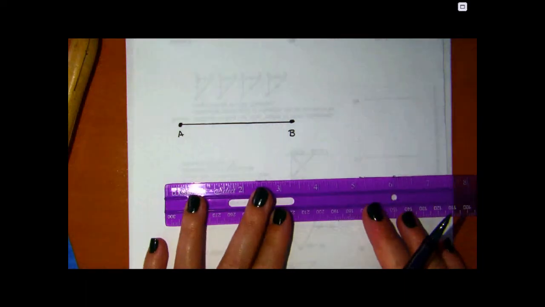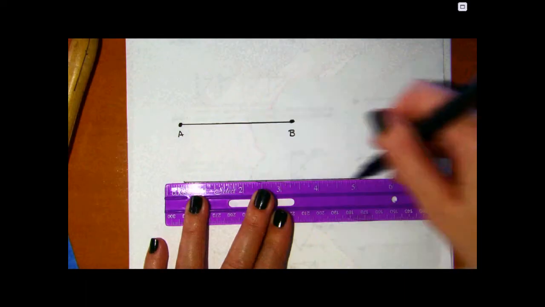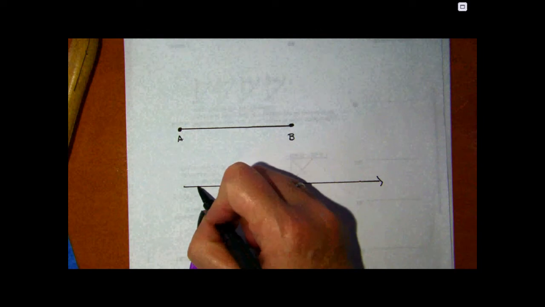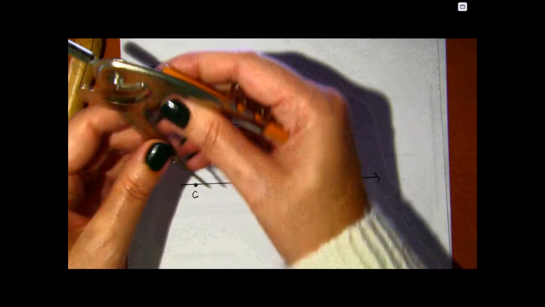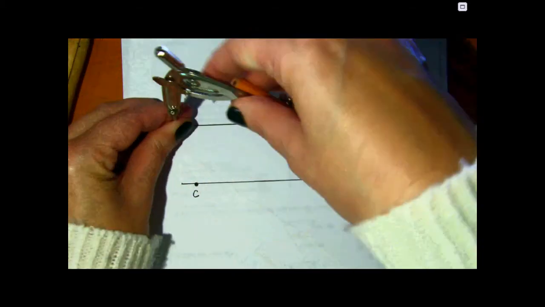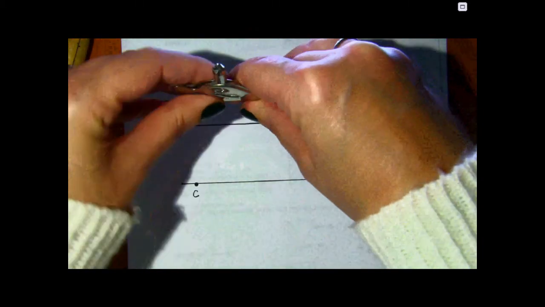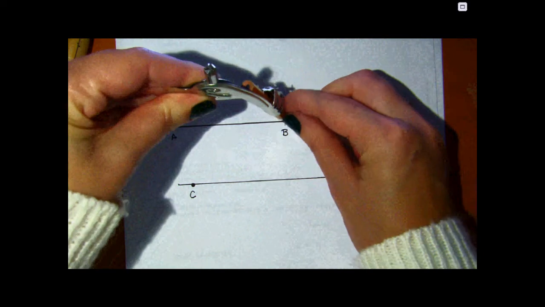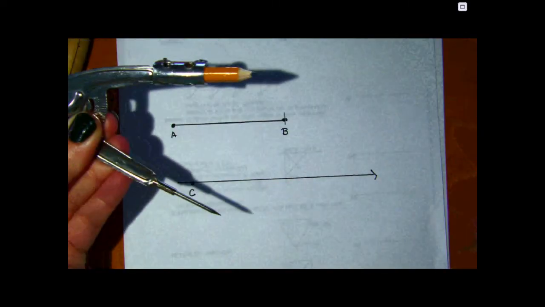Now I want to construct a segment that is the same length as AB. So I start by just drawing a ray, and I pick an endpoint on it, and I call that C. Okay, and I want CD to be the same length as AB. So I put my point on A, come over to B, and I know that that's how far I need to be.